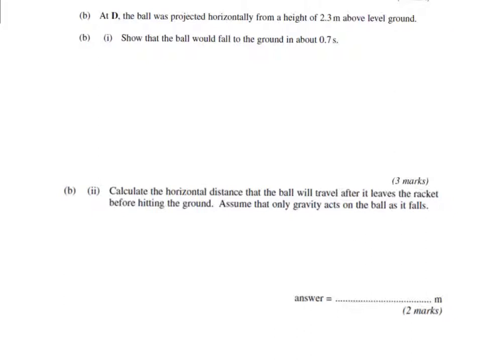So I'm going to take, because the ball's going down, everything down as positive. So we're just going to ignore everything horizontally. Okay, now it's just suvat. So S, V, T. Now I know S is 2.3. U is 0 because it's vertical.